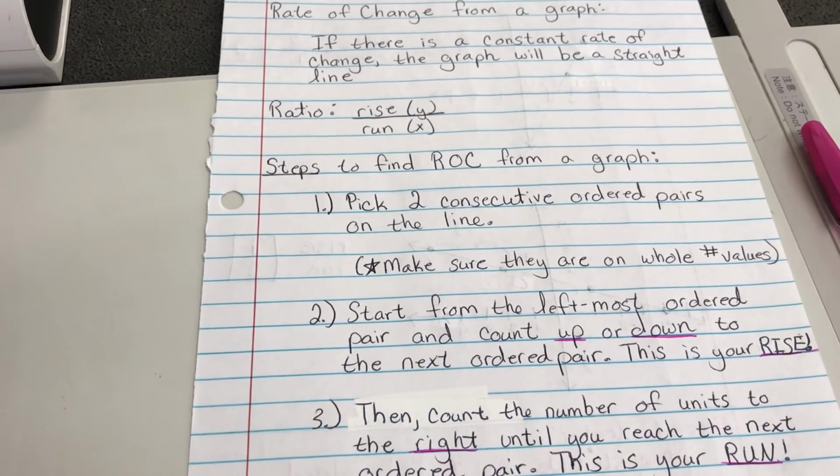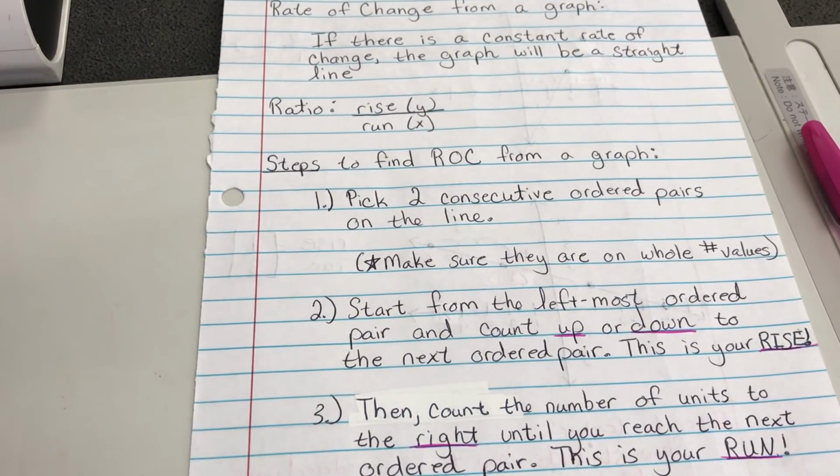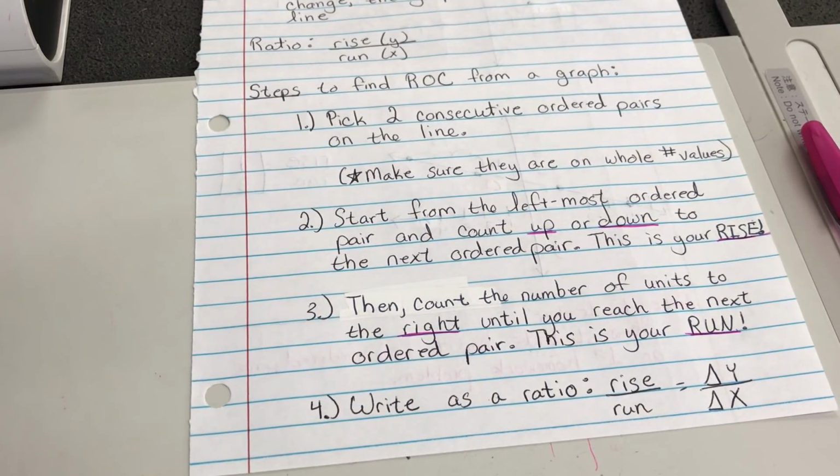The steps to find rate of change from a graph. 1, pick 2 consecutive ordered pairs on the line. Make sure that they are whole number values. That's what I'm talking about when I'm talking about a whole number value. Make sure that you're choosing a point on a line that crosses, like an intersection where 2 lines join together on the graph paper. Number 2, start from the leftmost ordered pair and count up or down to the next ordered pair. This is your rise. Okay, you're either going to rise up or go down. We call it rise even though it's a negative rise.